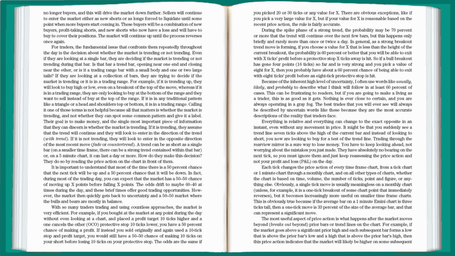In fact, during most of the trading day, you can expect that the market has a 50-50 chance of moving up X points before falling X points. The odds drift to maybe 60-40 at times during the day, and these brief times offer good trading opportunities. However, the market then quickly gets back to uncertainty and a 50-50 market where the bulls and bears are mostly in balance. With so many traders trading and using countless approaches, the market is very efficient.